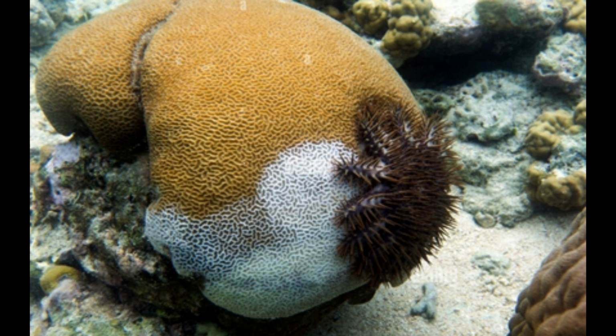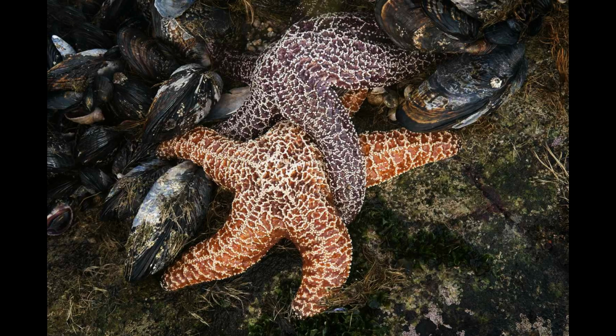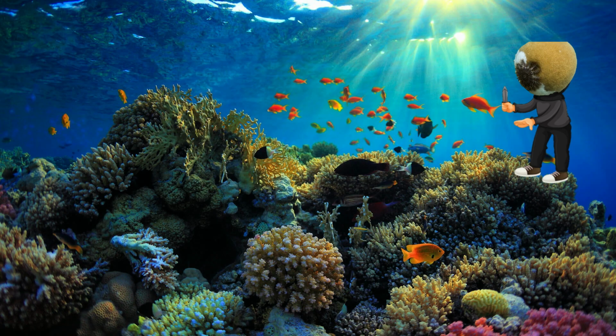Another interesting problem is the crown of thorns starfish, which is covered in spikes. This leads to no predators. It also munches on coral, destroying reefs. It reproduces fast and is a current threat to coral reefs, although not as big as the ones previously mentioned.